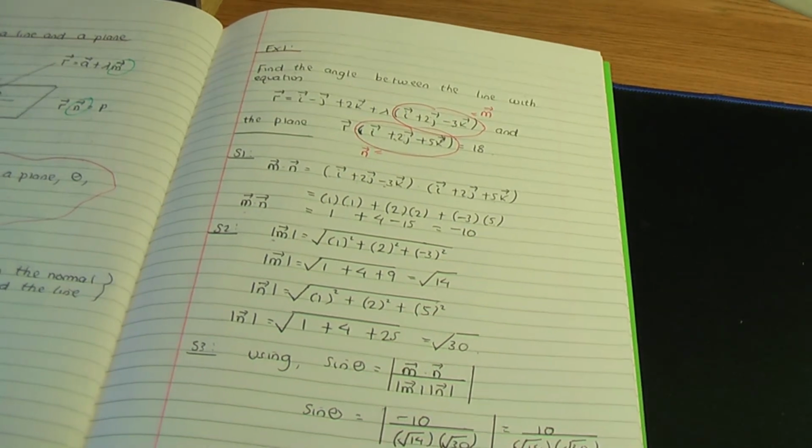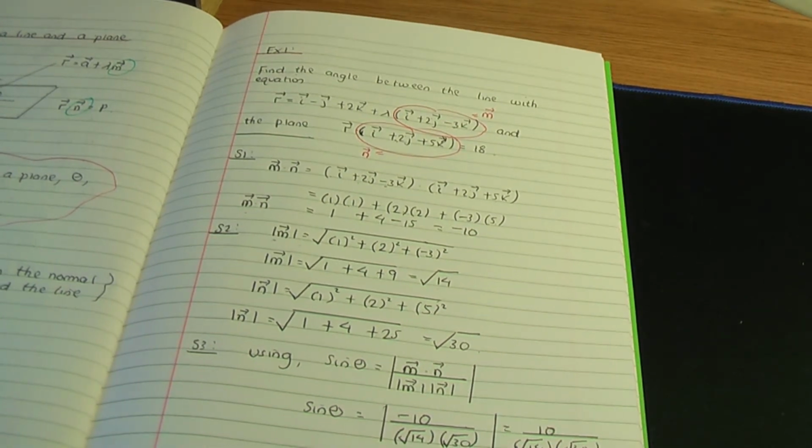So there you have it. These are the steps in order to work out the angle, or the acute angle, between a line and a plane. Okay, so that ends this video.